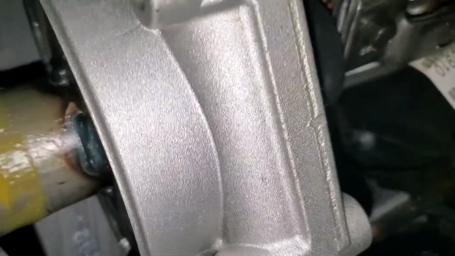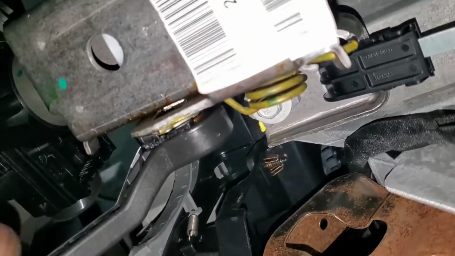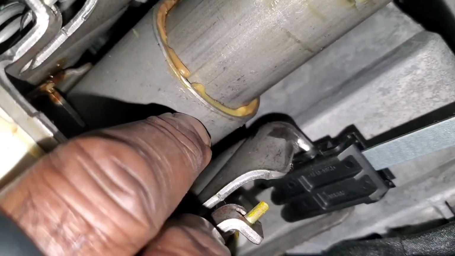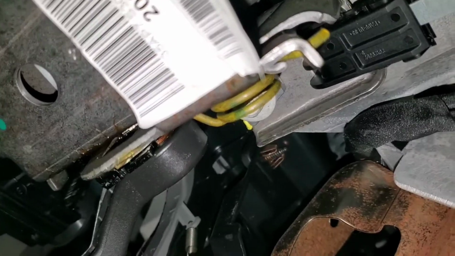What we're not going to do is take that bolt out. Up here are two 13s for the energy absorption part of the column here. We're just going to remove those, tilt this down, release the telescoping lock, or the tilt lock, and we're going to slide all of this off now. Let me get two 13s. Get these two 13s out, and then we're going to slide this away.